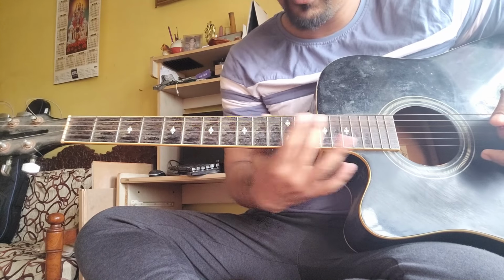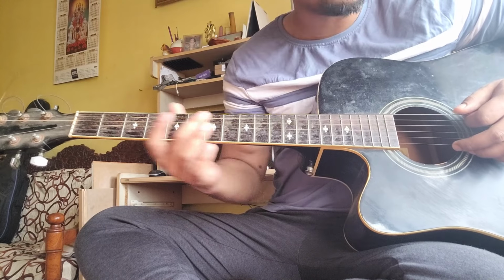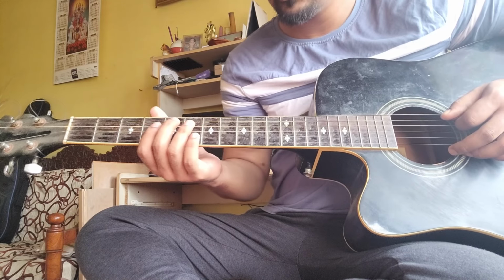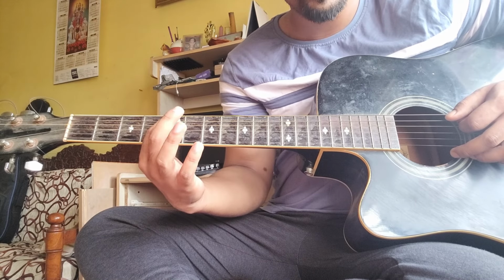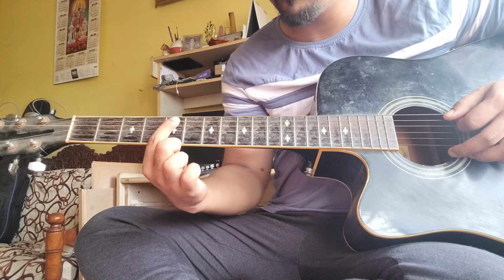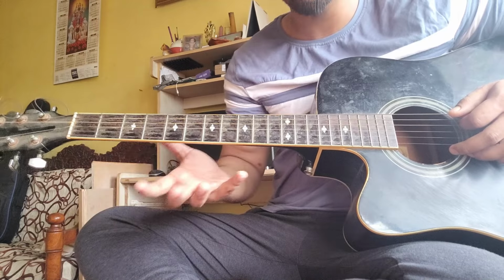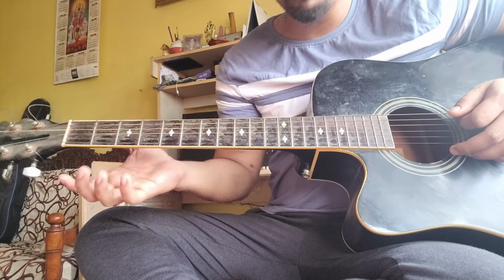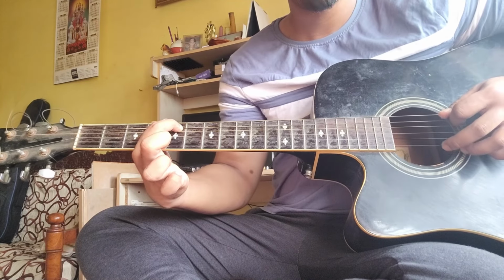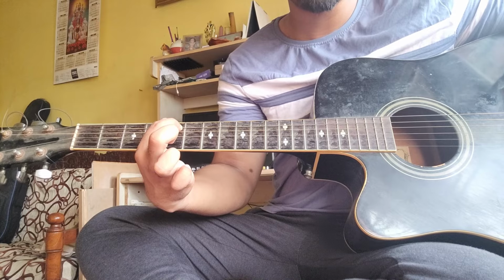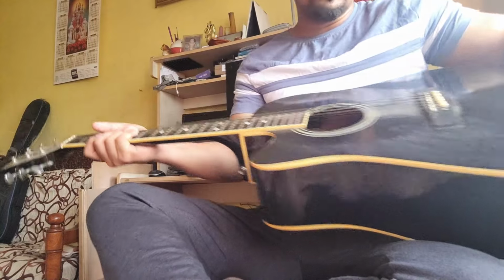So this is the 5th string first of all. The 2nd one from the top is the 5th string, and 5th string on 5th fret. So 1, 2, 3, 4, 5. As I told you earlier, the 5th fret has a fret marker on it, so it's easy to determine the 5th fret. This is basically why the fret markers are provided. So 5th string, 5th fret. That's it. Bingo.